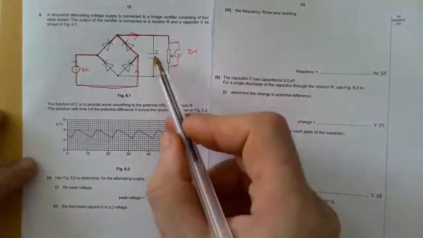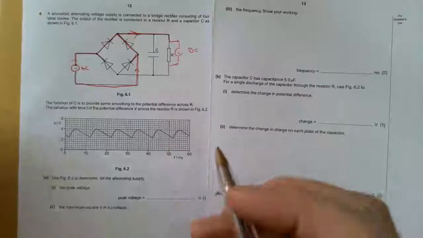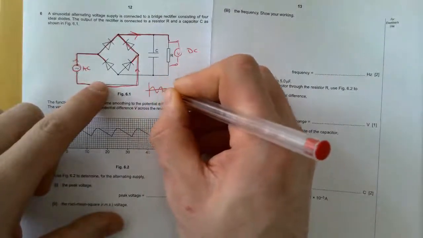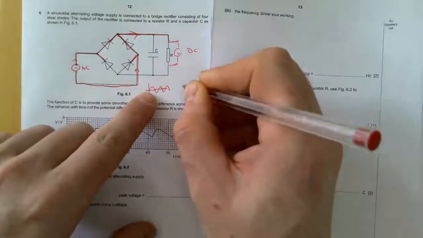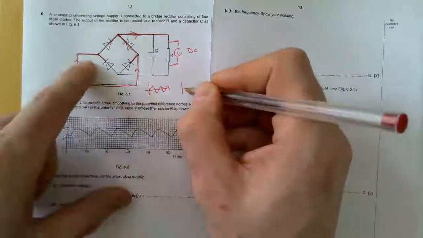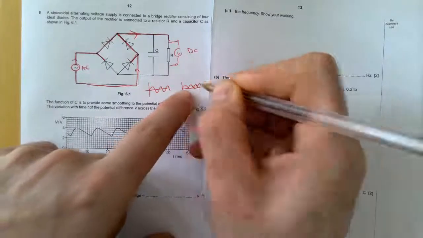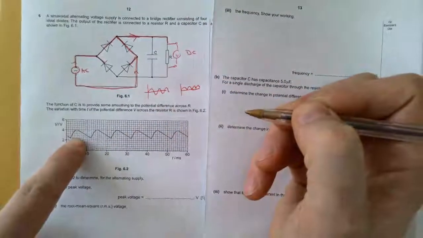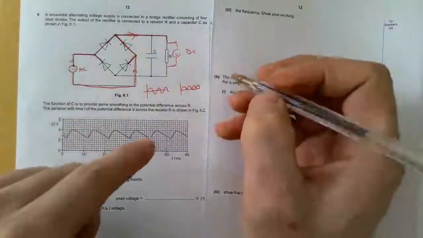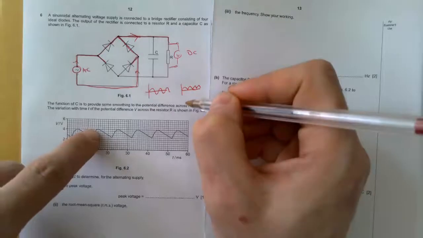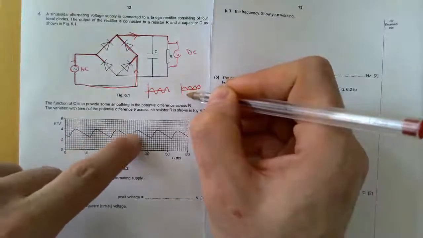And then the capacitor smooths this. So if we have an AC trace, we would expect the current to do this. If we purely turned it into DC, like I've just explained, you would get the current or the PD doing this. But a capacitor, because it charges up and then discharges slowly, will smooth out that drop so that it will never quite go back to zero.